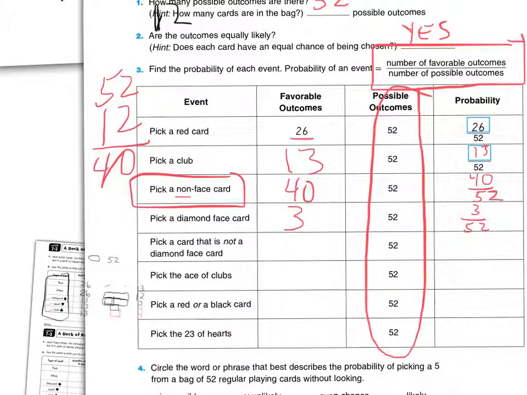Okay. Next it says pick a card that is not a diamond face card. If there's only 3 diamond face cards, that means all the cards that are not diamond face cards will be 49 more cards. Get it? 49 plus the 3 diamond face cards gives you 52. So everyone write down the probability for 49 not diamond face cards. Good. Hopefully you wrote 49 out of 52.